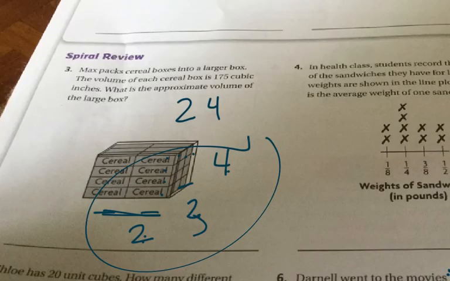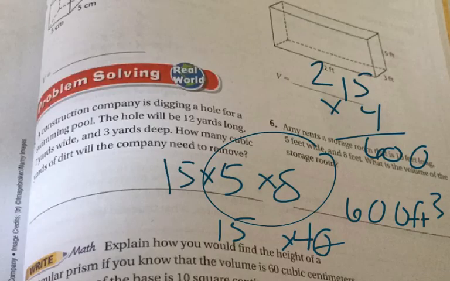So again, what I did was I found the volume of the box, and I know that each box in there is 175 cubic inches. So I'm taking the volume and multiplying by the volumes of the boxes. That's a little bit tricky.